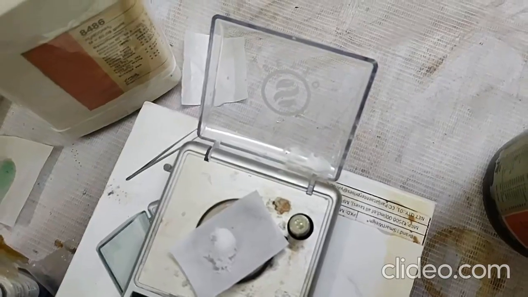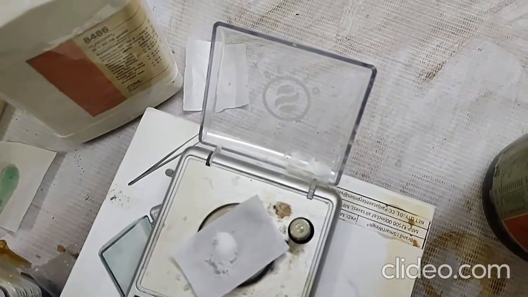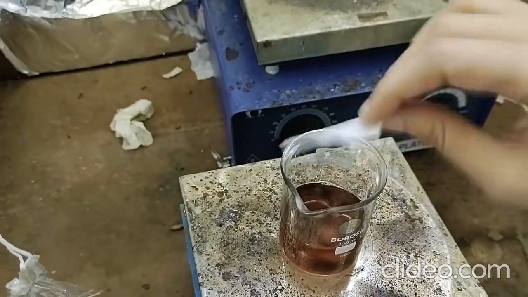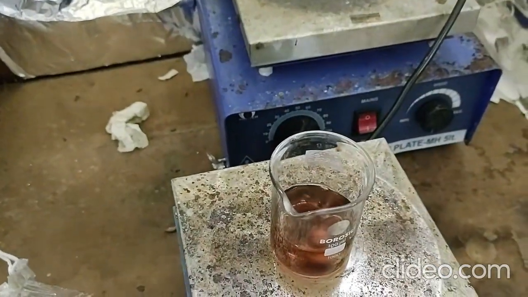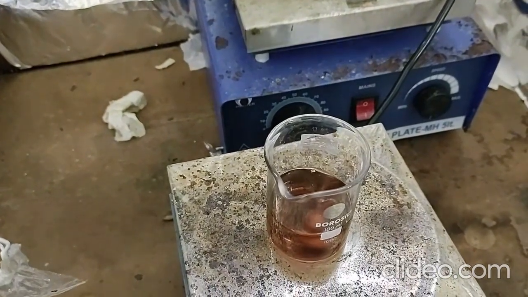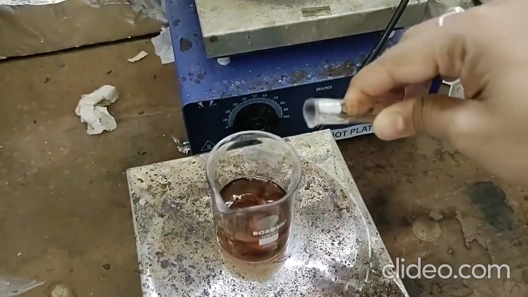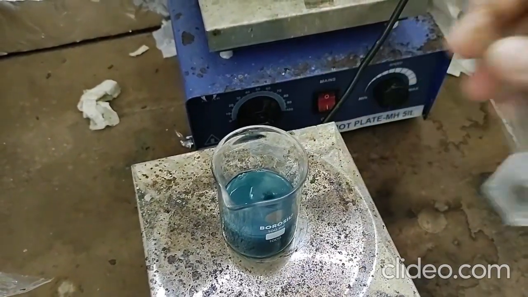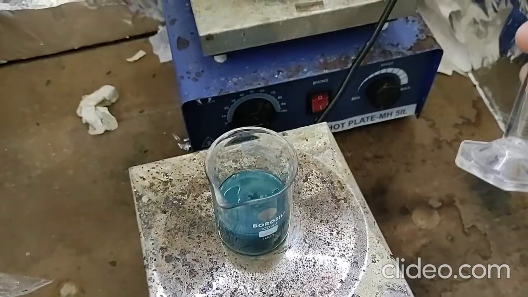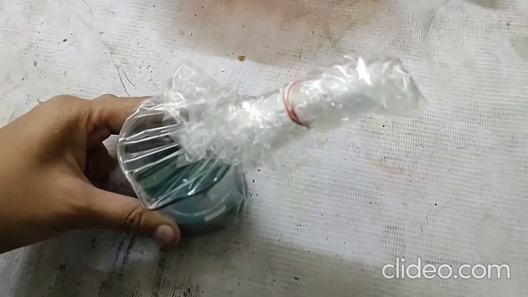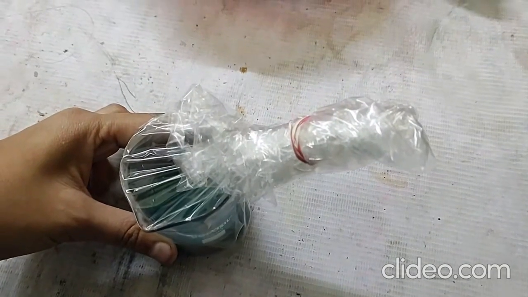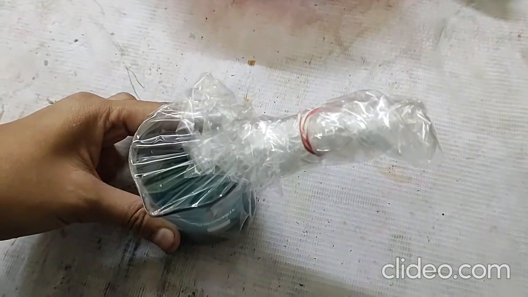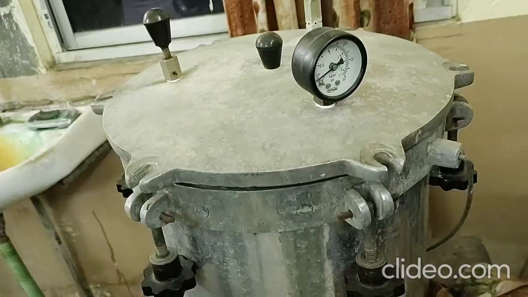After 1 hour, 1.2 gram urea is weighed and added to the solution. And then it is kept stirring for another 2 hours. Next, a few drops of ammonia are added to the solution to change the pH of the solution, and the color of the solution has also changed. After 2 hours, the beaker is tightly sealed with a plastic so that no vapor can enter into it. This is the autoclave.